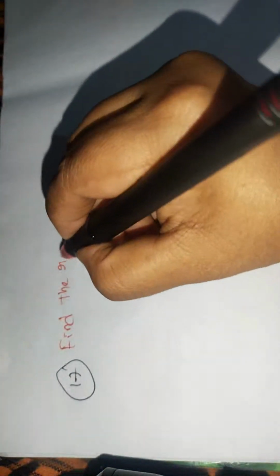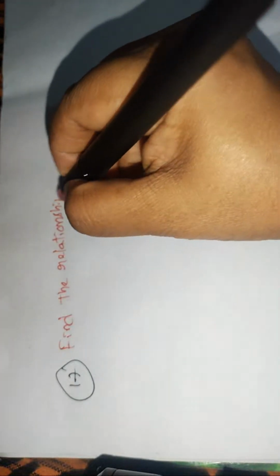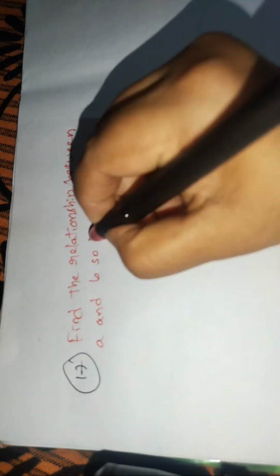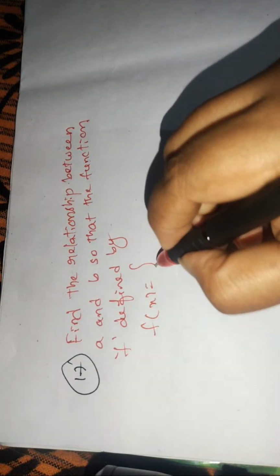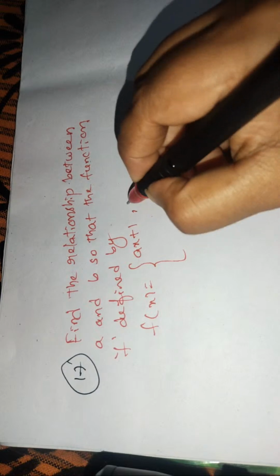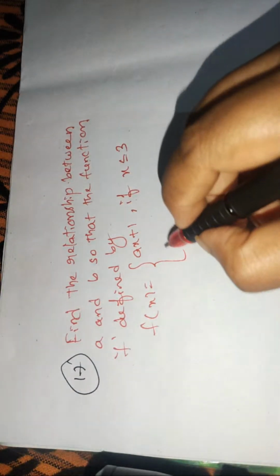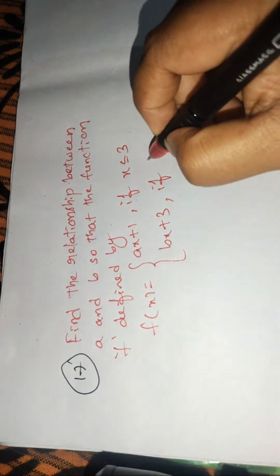Find the relationship between a and b so that the function f defined by f of x is equal to ax plus 1 if x is less than or equal to 3, bx plus 3 if x is greater than 3.